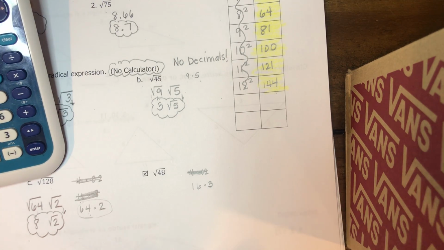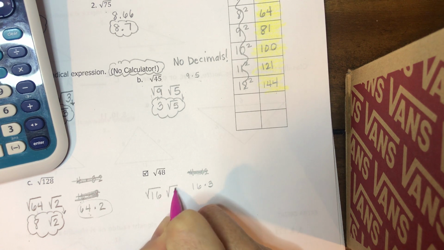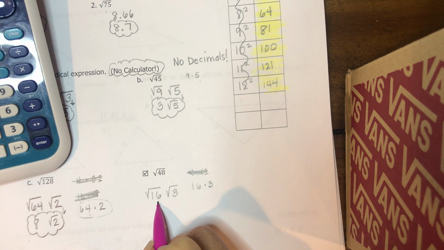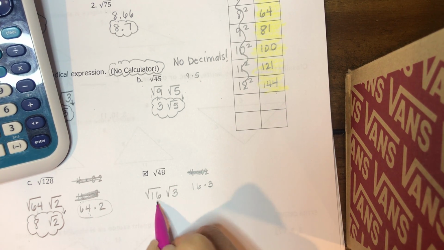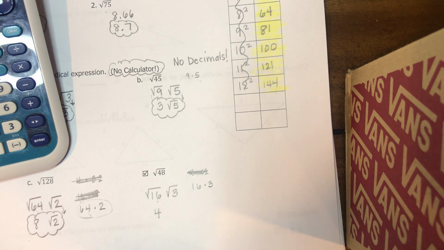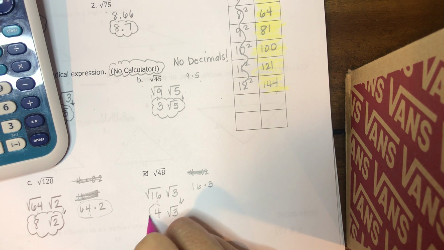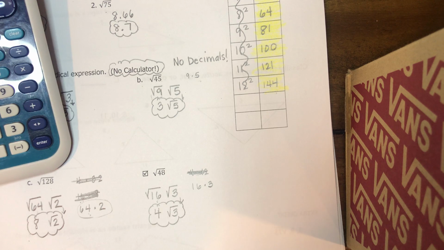Get rid of the 4 and 12. So let's write the square root of 16 times the square root of 3. The first one is the one that can simplify. What times what gives me 16? Oh, 4 times 4. So 4 all by itself. Bring down the root 3. And that's it.